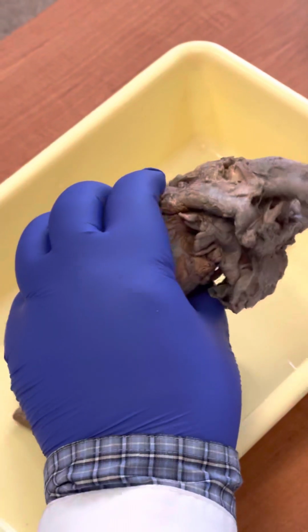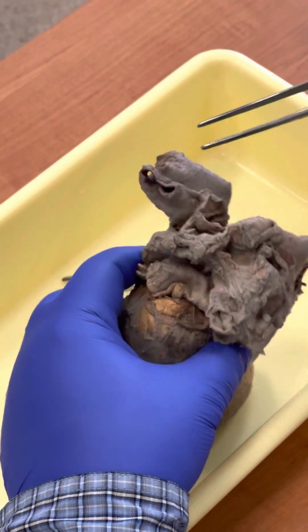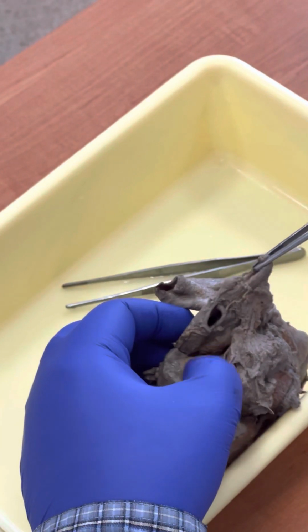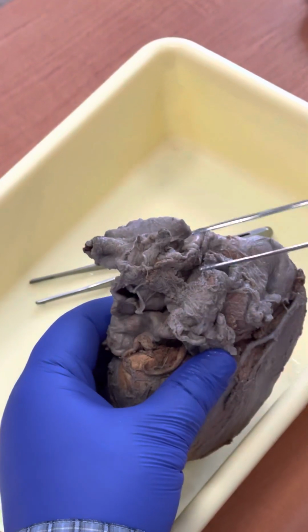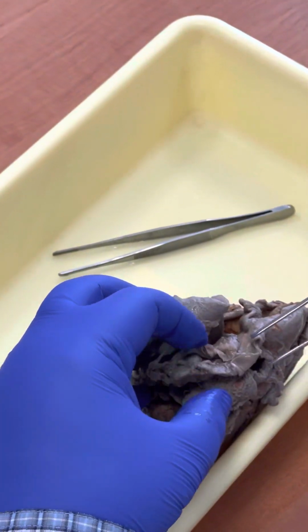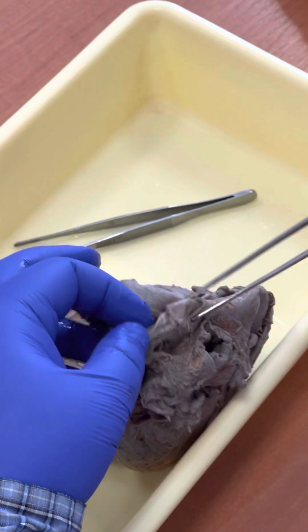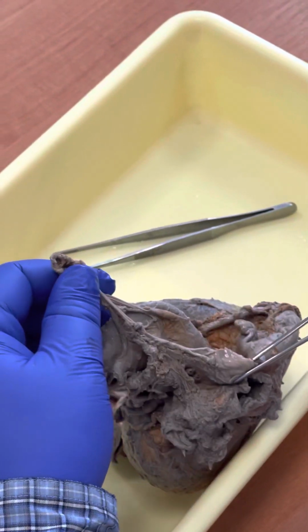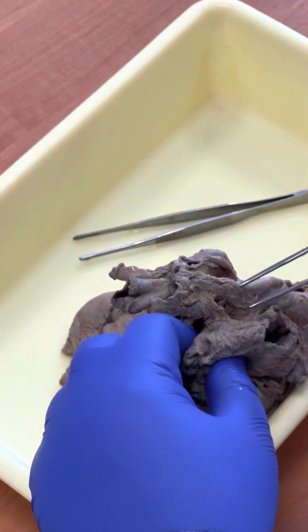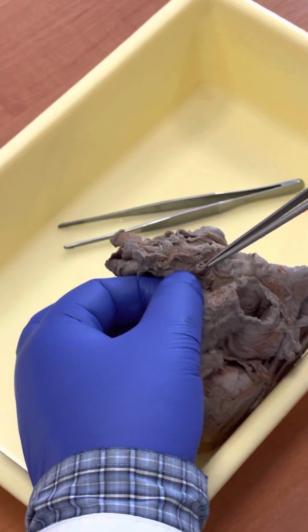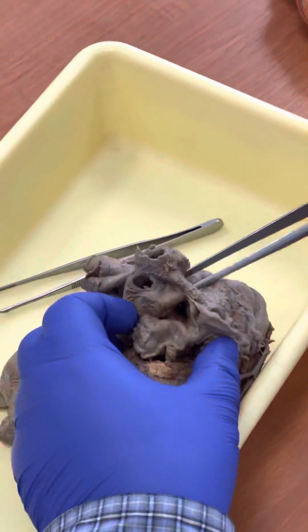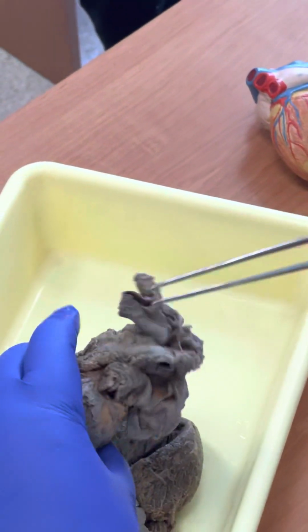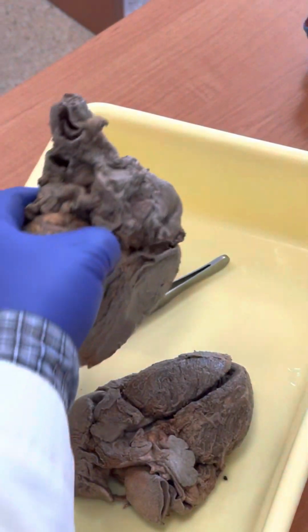Here is the aorta, and that is the pulmonary trunk. The pulmonary trunk subdivides into the right and left pulmonary arteries. Here is the left, and here should be the right pulmonary artery. This is the right pulmonary artery, and this is the left pulmonary artery. They are terminal branches of the truncus pulmonalis.